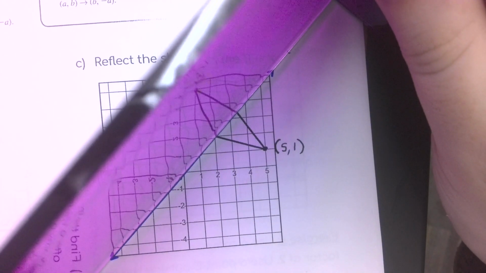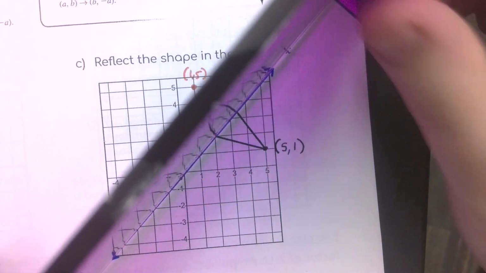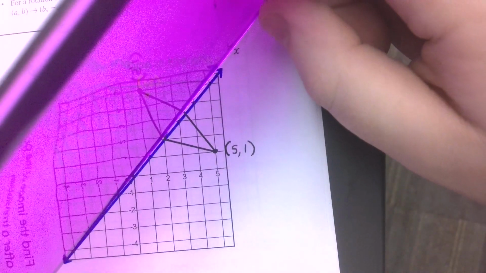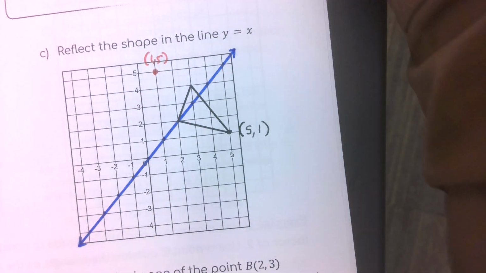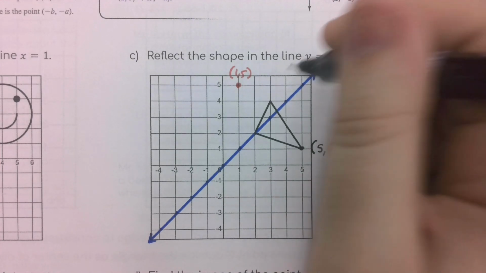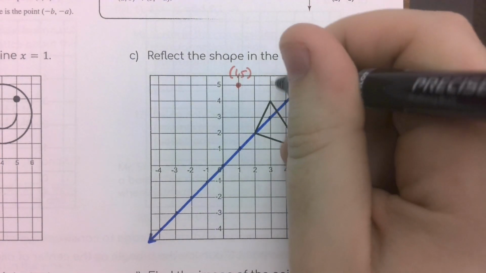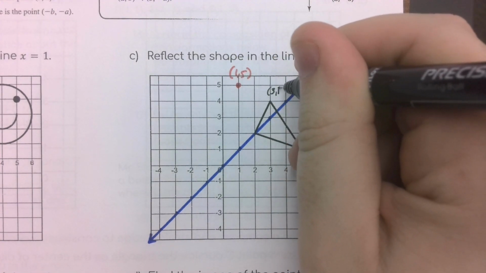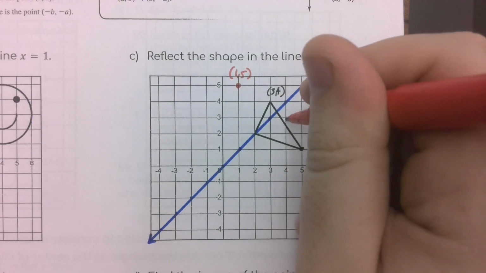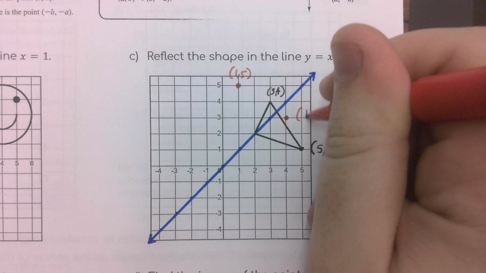If I place down my geomirror, again, whoops, I didn't line up my geomirror properly. We can see that this is true. 1, 5 is right here. So we can repeat this with the other points as well. The original point on this side ended up being 3, 4. So where will our new point be? It'll be at 4, 3, the flipped version.